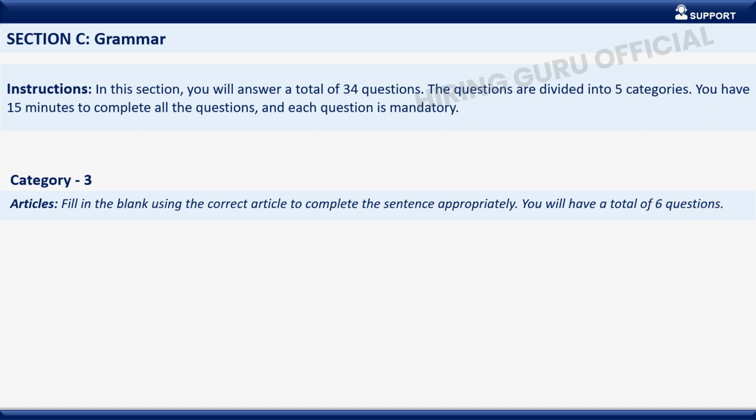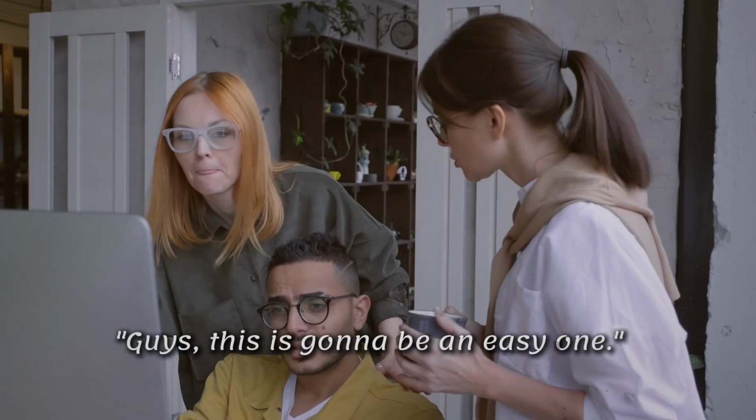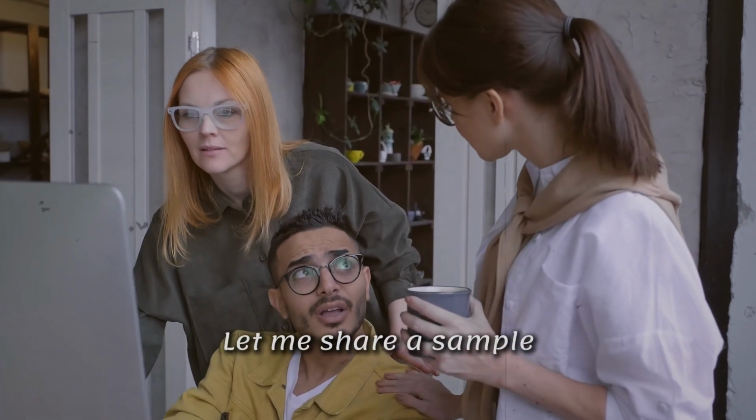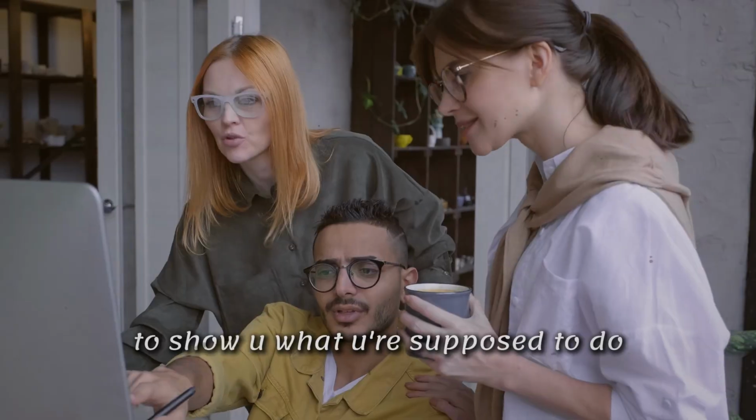In the next category, you will get 6 questions. Your task is to fill in the blanks with the correct article to complete the sentence. Guys, this is going to be a little easy one. So let me share a sample to show you what you're supposed to do.